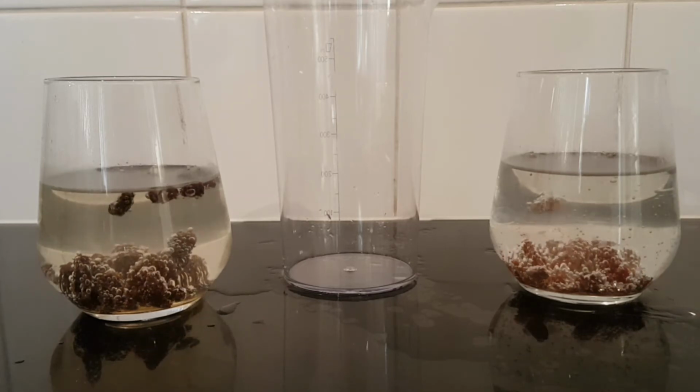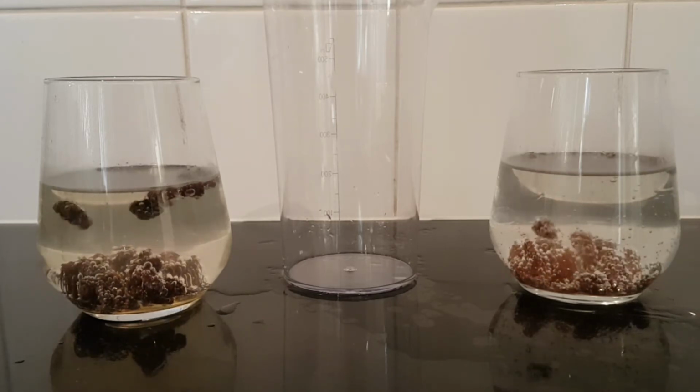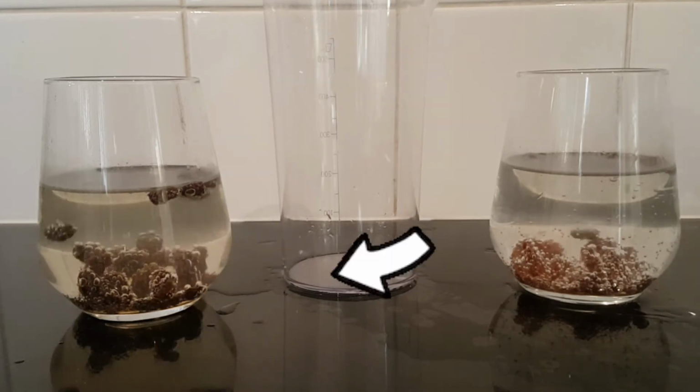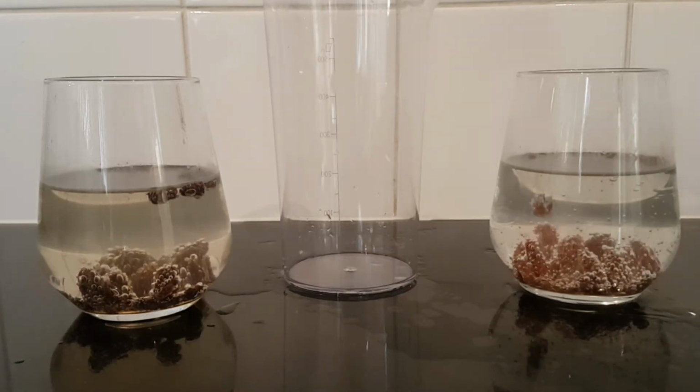The sultanas or the raisins can go up and down again and again as the carbon dioxide bubbles attach to them.